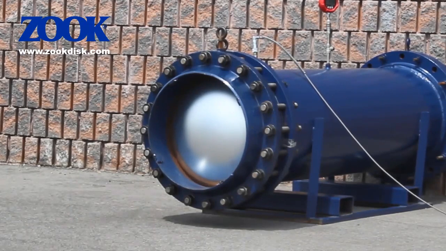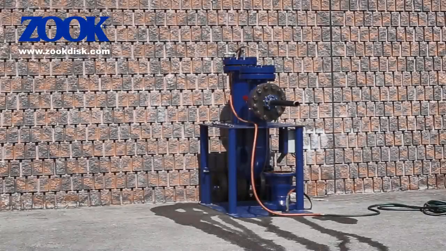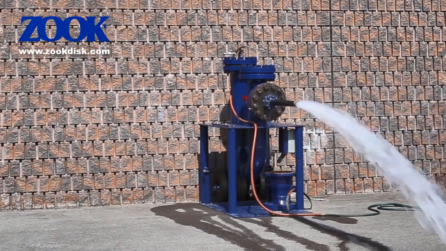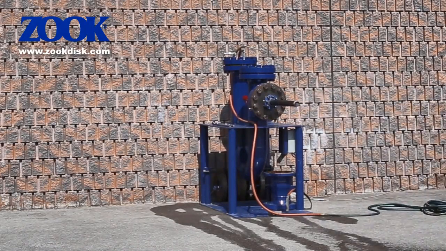If you pressurize both sides of the disk equally, nothing would actually happen. Here's another example using water. Rupture disks are custom designed safety devices. They can be engineered to function in both gas or liquid service, what we call compressible or incompressible service.